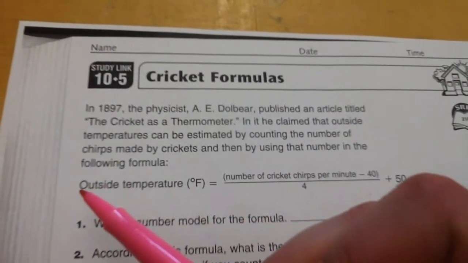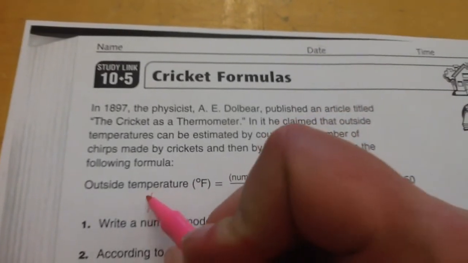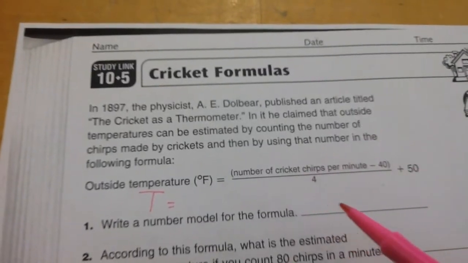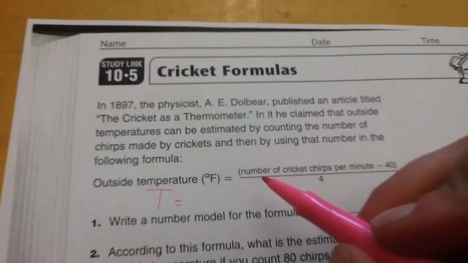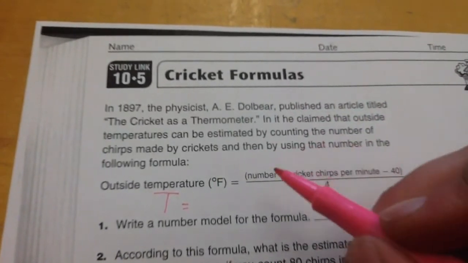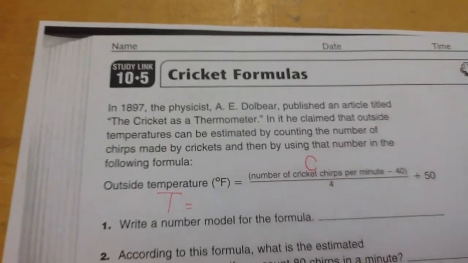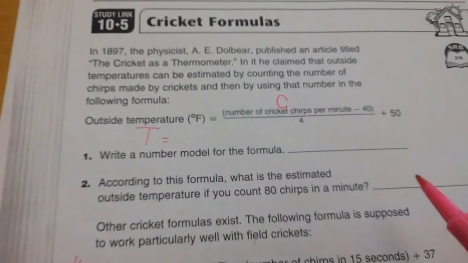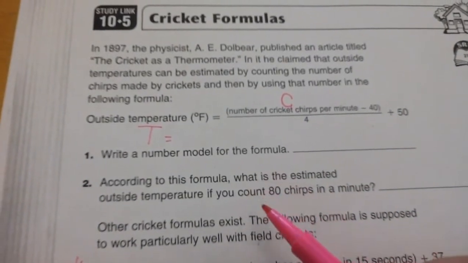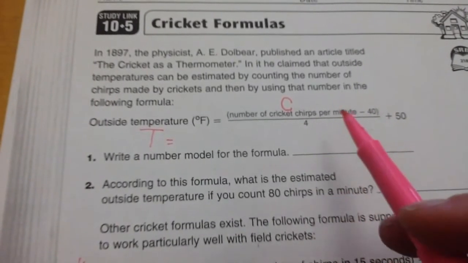Except instead of writing outside temperature, you're probably going to put a variable, and I do something that makes sense, like T for temperature. T equals, and then this number over here. And instead of writing number of cricket chirps per minute, you want to think of something smaller to write, because that's a lot to write down. Think of a variable. I might use C for crickets. Okay? You'll write that number model down here, and then using the number of 80 chirps, you're going to figure it out by putting the 80 into the number.